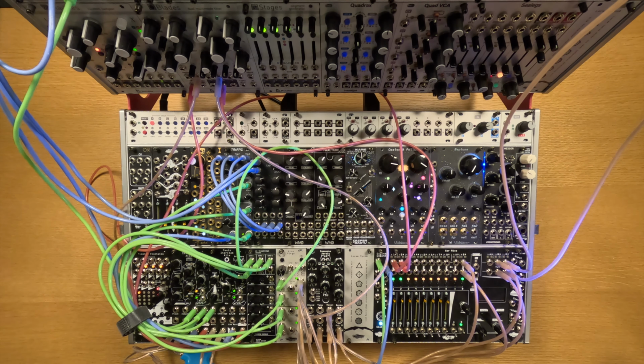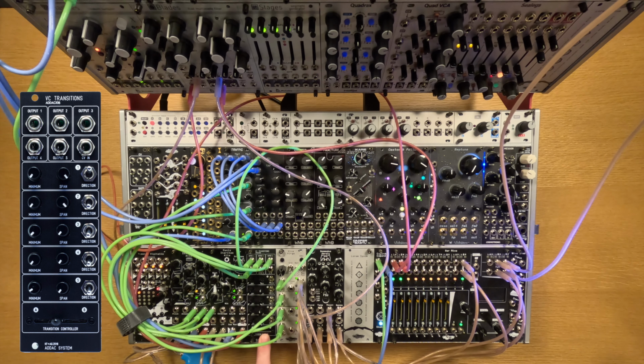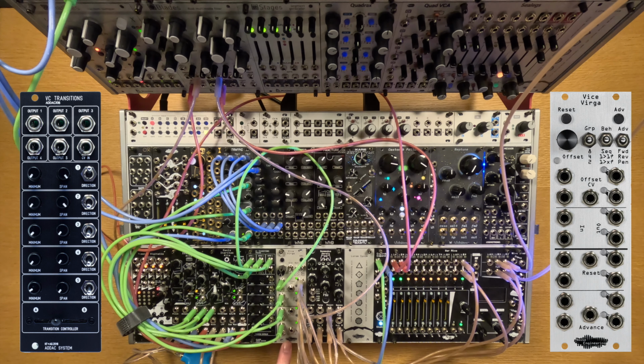Okay, so how did I do what I just did? Well, there's two keys here. There's the Voltage Controlled Transitions module from ADAC System, and there's the Vice Versa from Noise Engineering. And these two in combination are allowing me to do this sort of Octatrack-like scene transitions.